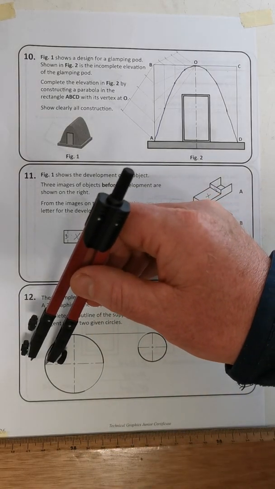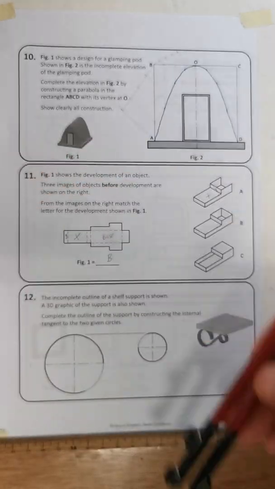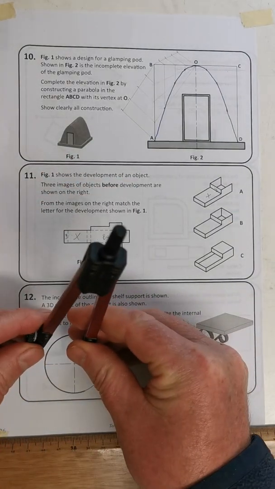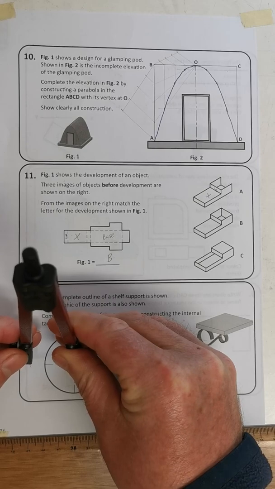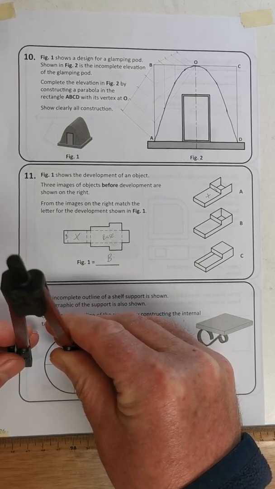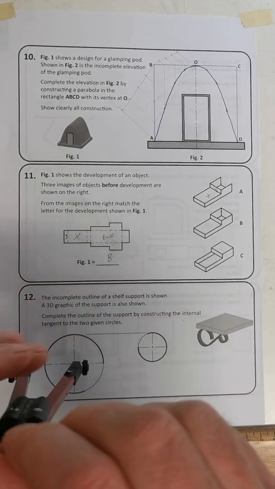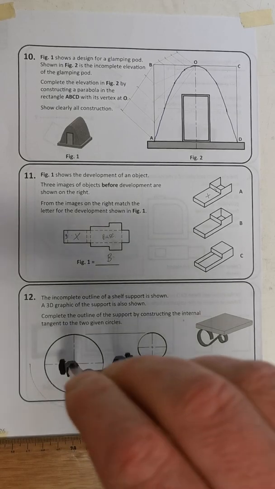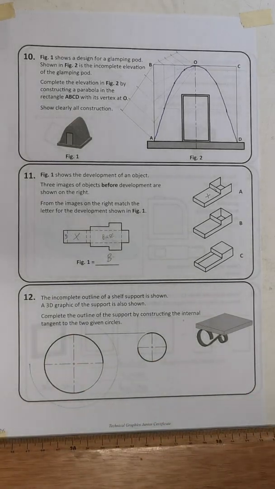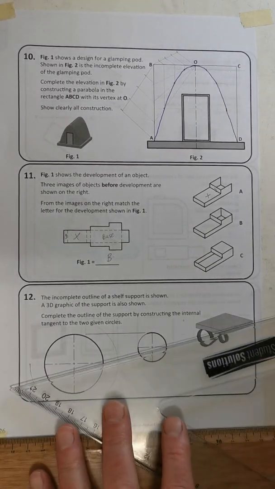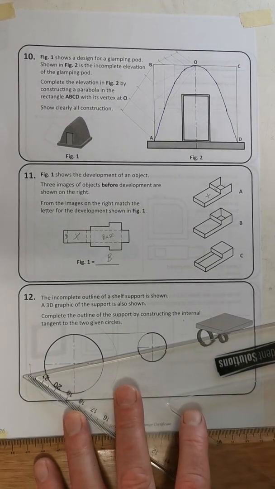So I'm just going to add that distance on there, and just draw a semicircle there, circle there with that. And what I want to do then, join the center of this.